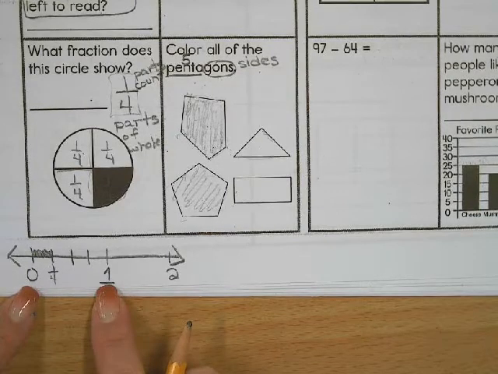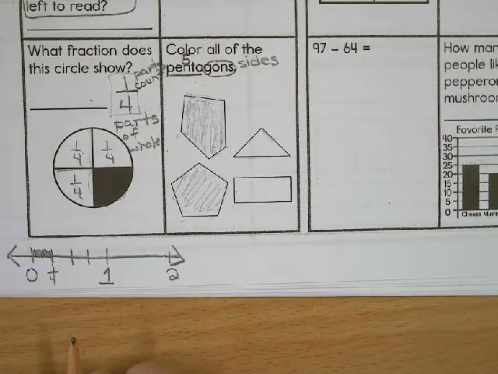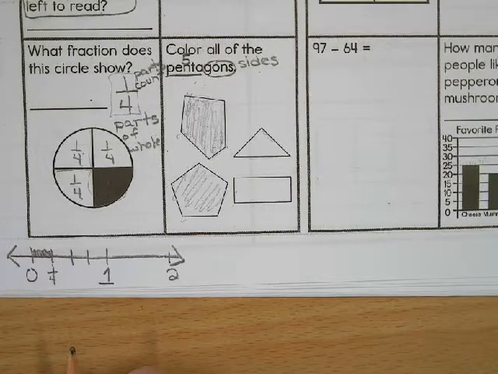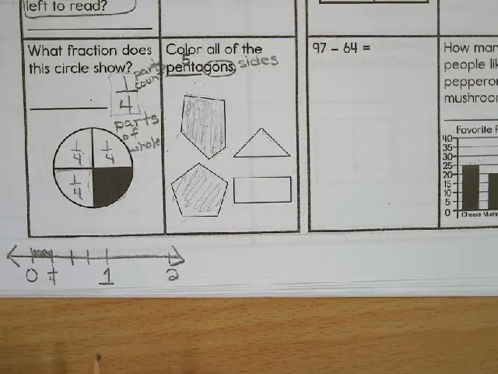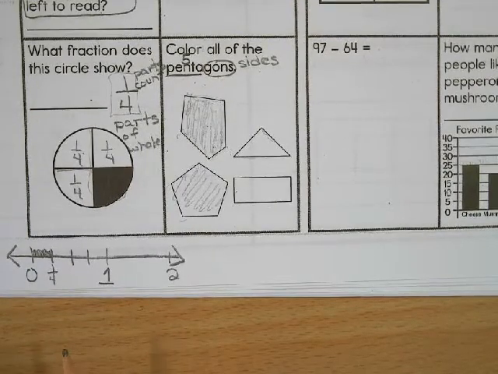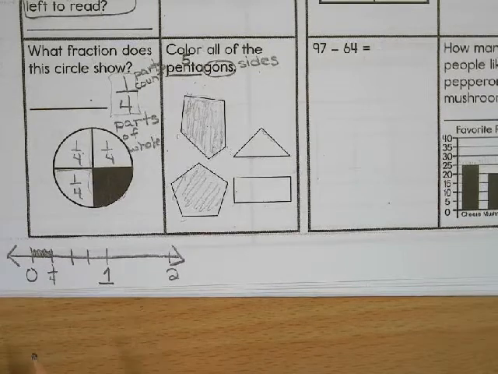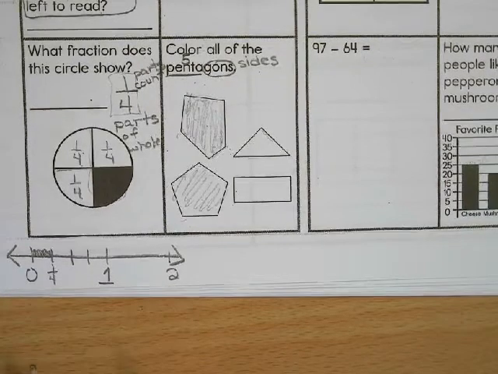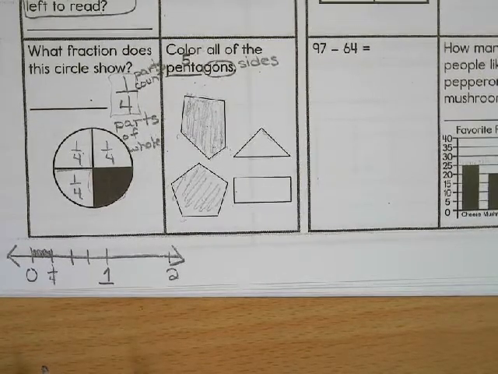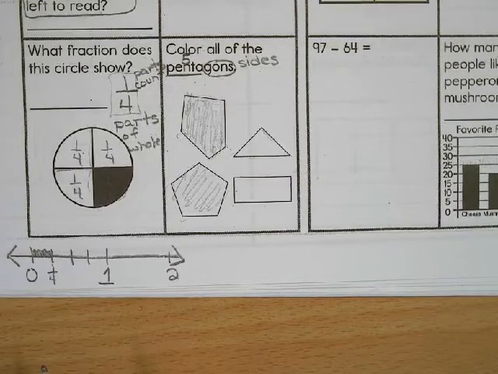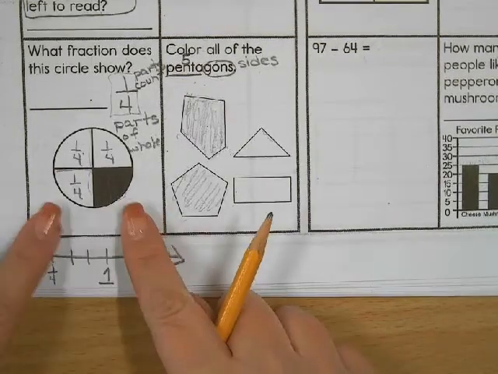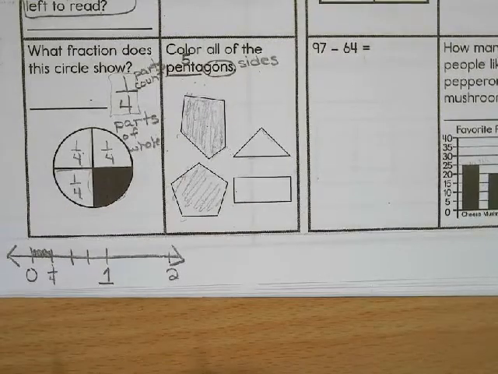So I hope that kind of starts us thinking a little bit more in depth about fractions. We're going to continue working with unit fractions, which is one part of a whole. And we'll continue doing this. We'll probably have some lessons that go towards the end of the quarter. But for right now, we're just doing some basic fraction work to get us started.